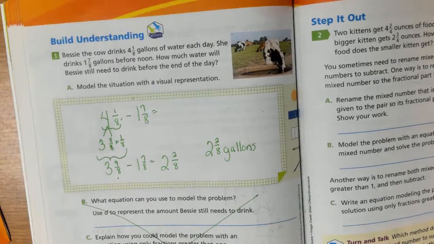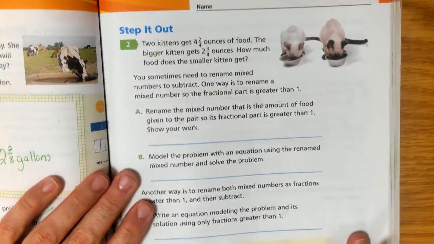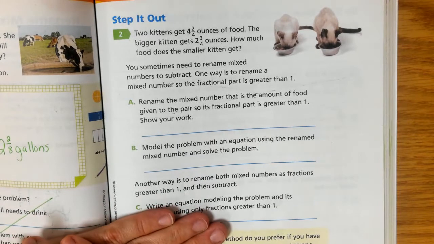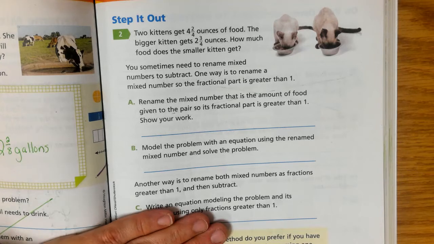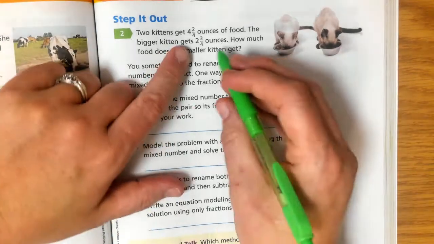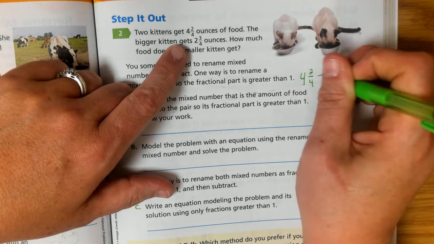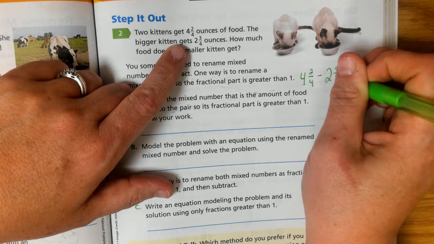Alrighty, let's go to the step it out. 2 kittens get 4 and 2/4 ounces of food. The bigger kitten gets 2 and 3/4 ounces. How much food does the smaller kitten get? So we know we're going to be subtracting 4 and 2/4 minus 2 and 3/4.